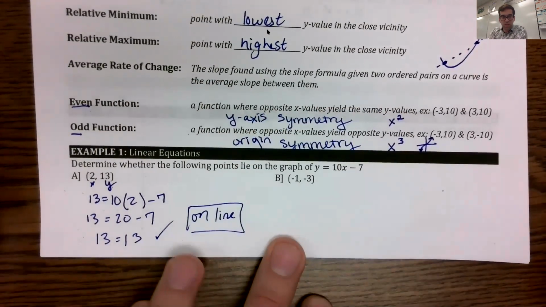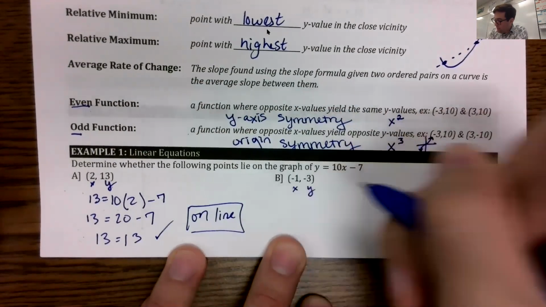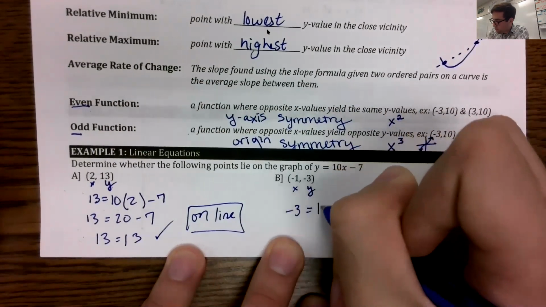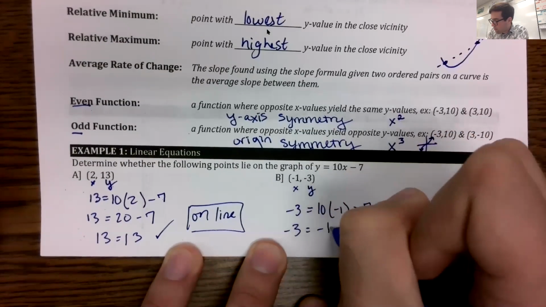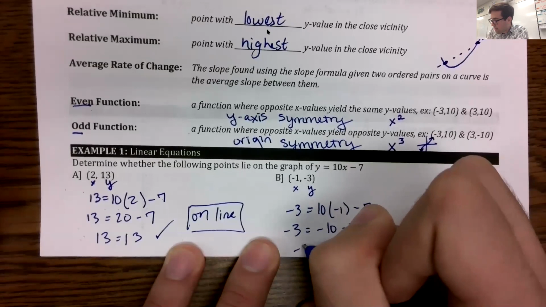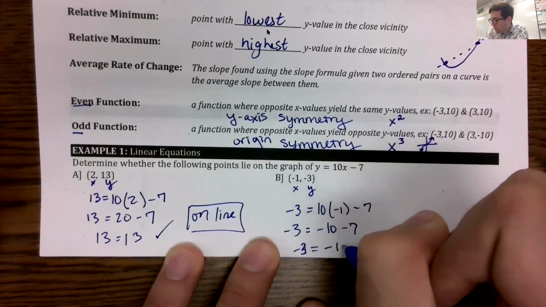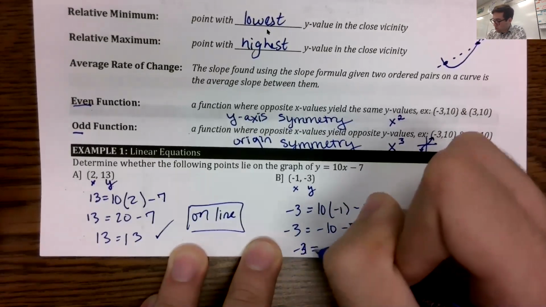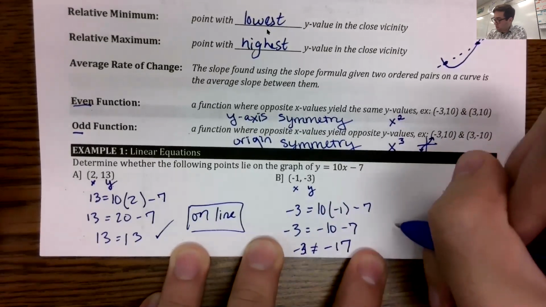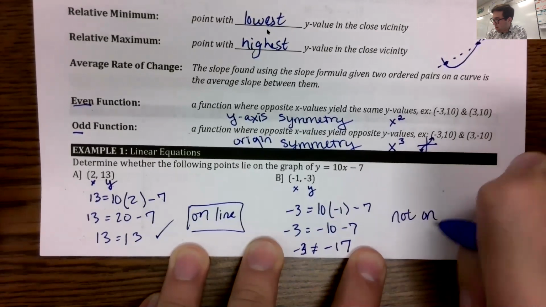For the second one, we'll do the same thing. We have an x value and a y value. We'll plug it in. So I get negative 3 equals negative 17. That is not true, right? Cross that out. So this point is not on our line.